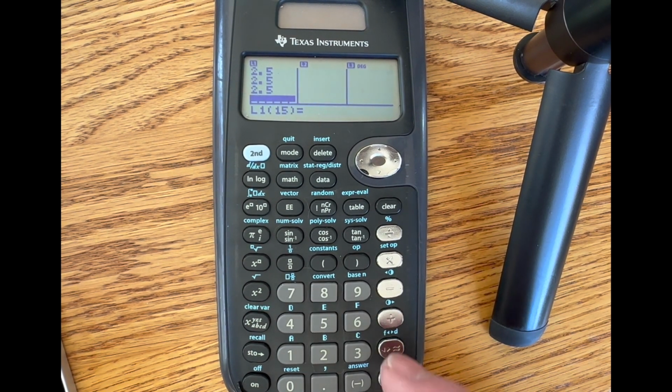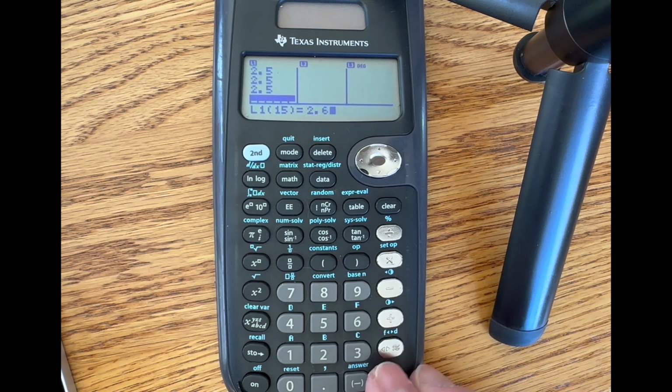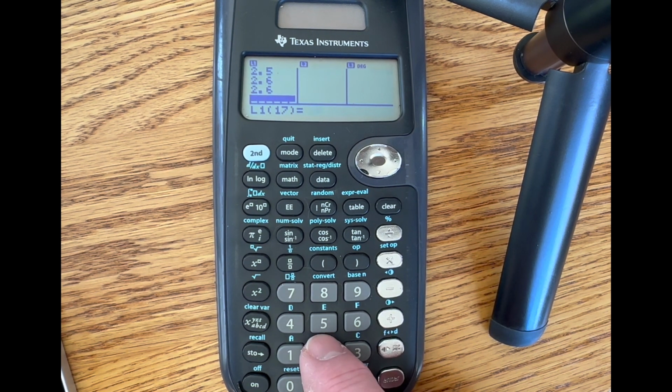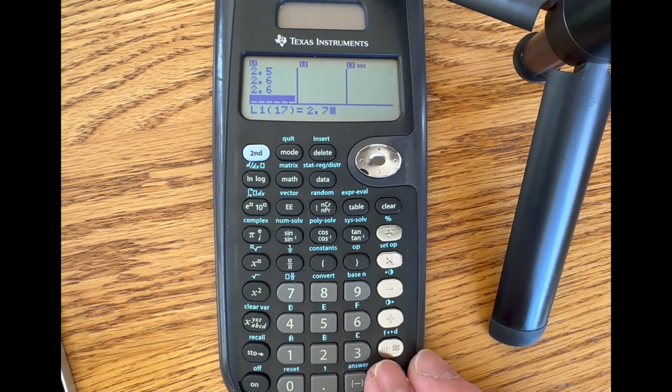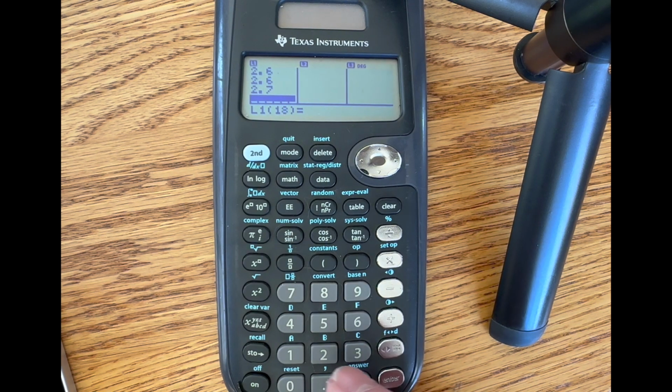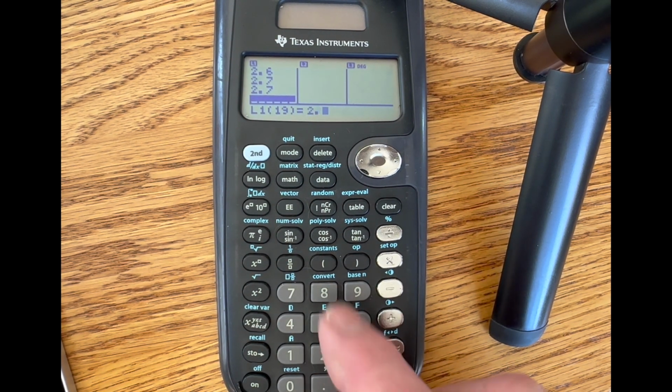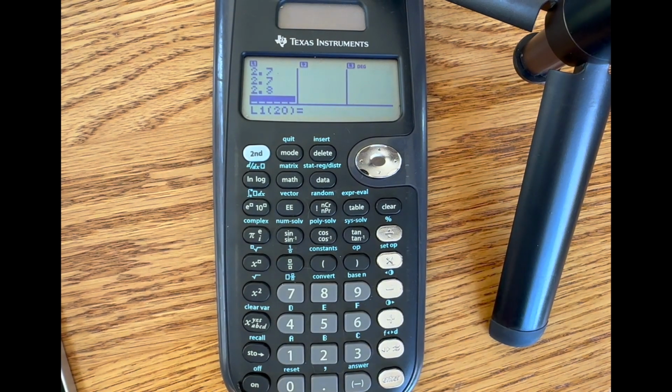There's two 2.6s. Two 2.7s. And one 2.8. Okay, and that's it.